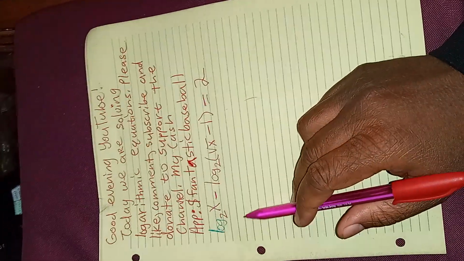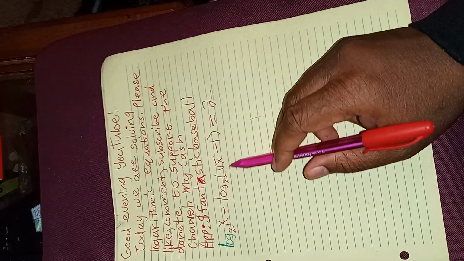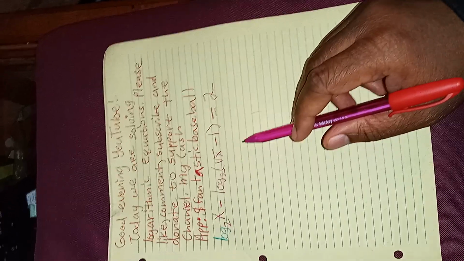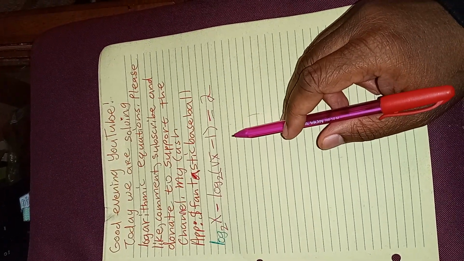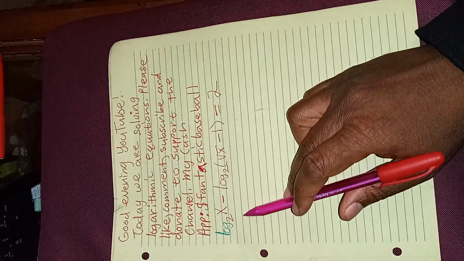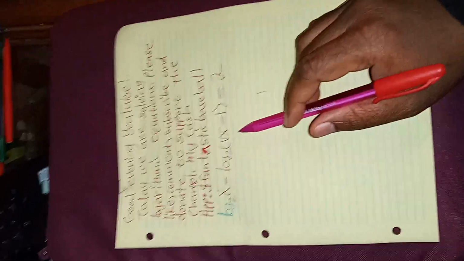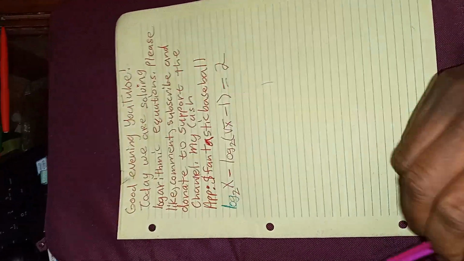Here we see log subscript 2 of x minus log sub 2 of the square root of x minus 1 is equal to 2. Again, log subscript 2 of x minus log sub 2 of the square root of x minus 1 is equal to 2.